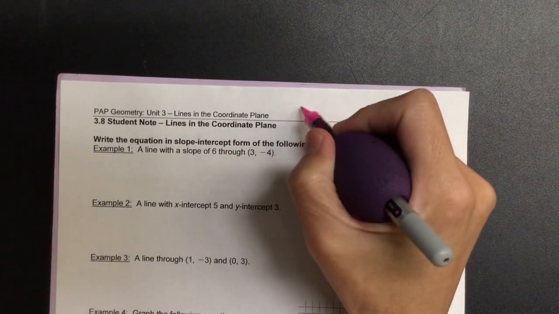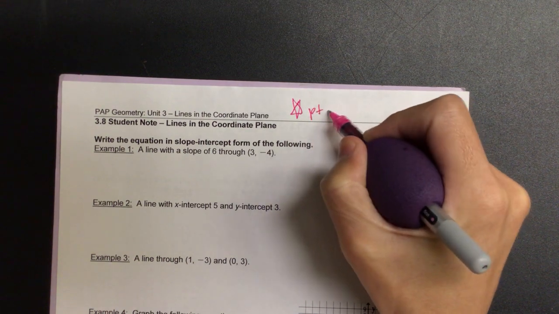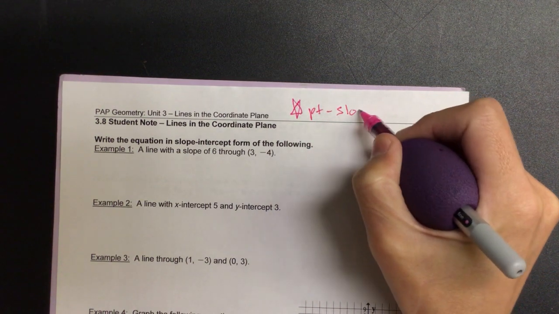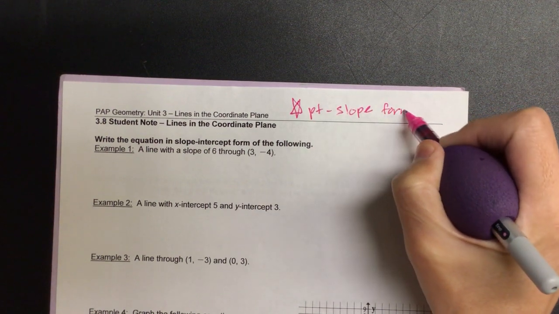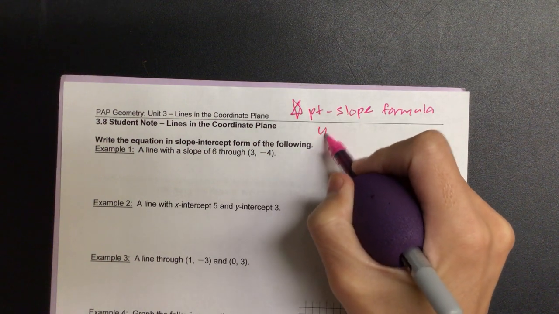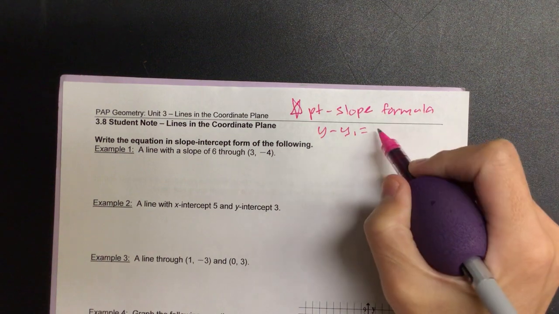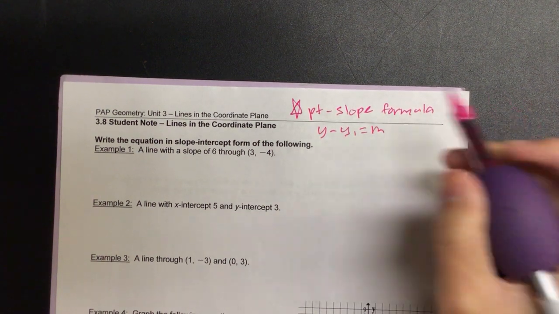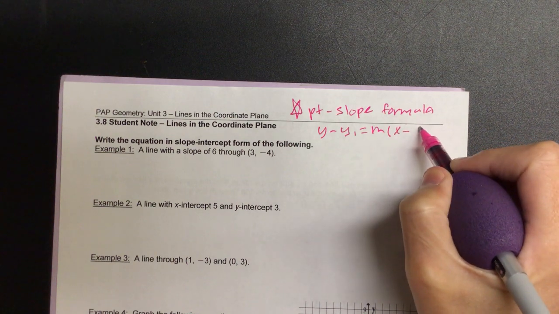Let's put a star. And there's a formula called the point slope formula from Algebra 1. And I know you guys used it a bunch last year too. And it states y minus y1 is equal to m times x minus what? x1.